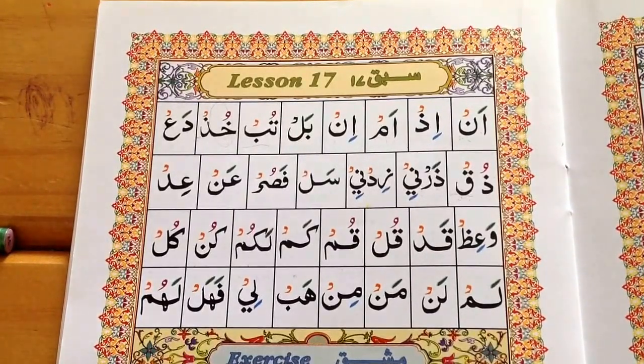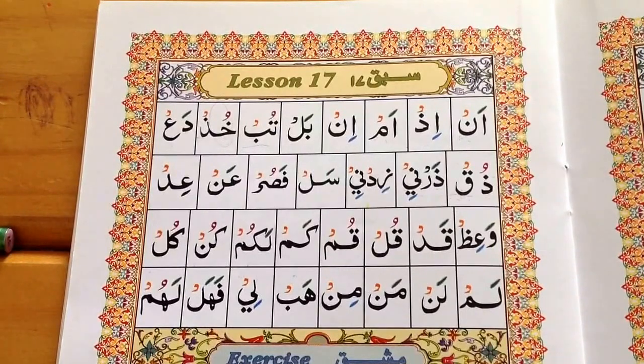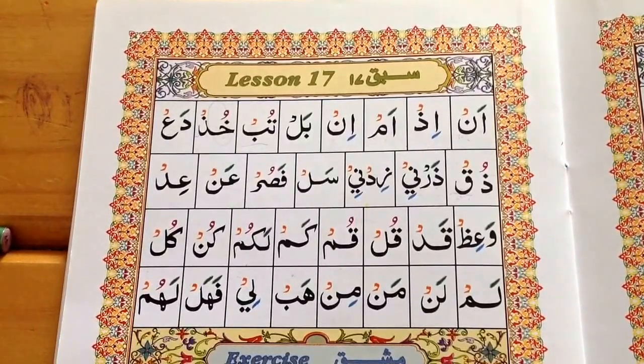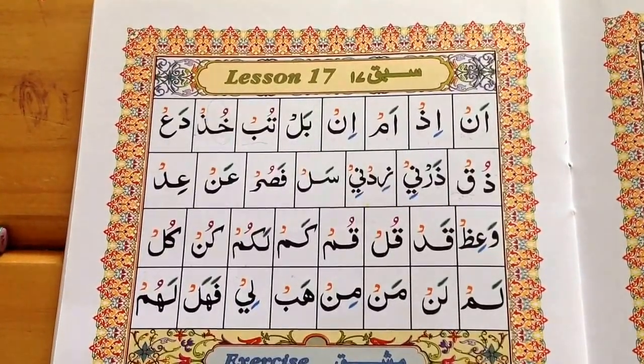And fourthly, it gives an introduction on the rules of raw, meaning that when a raw has a zabr or pesh, are we supposed to pronounce it with a full mouth or an empty mouth? When the raw has a sakin, how do we know we're supposed to pronounce that with a full mouth or an empty mouth? So he gives an introduction on the rules of raw. So let's start with the lesson.